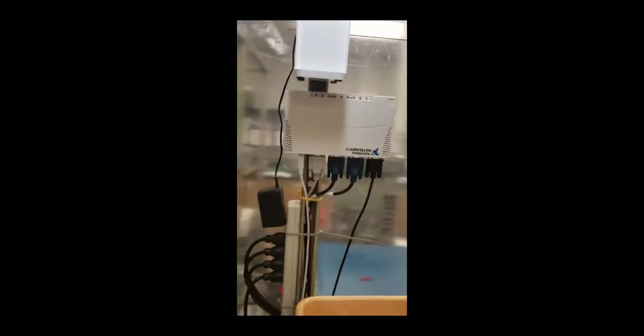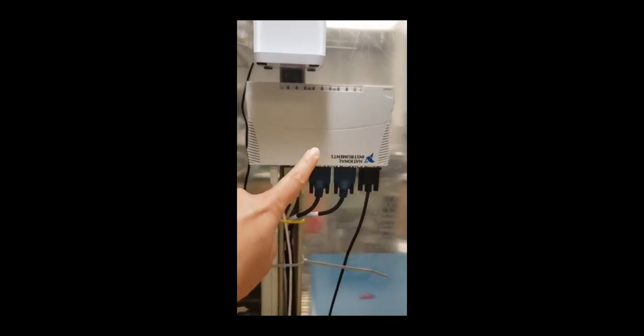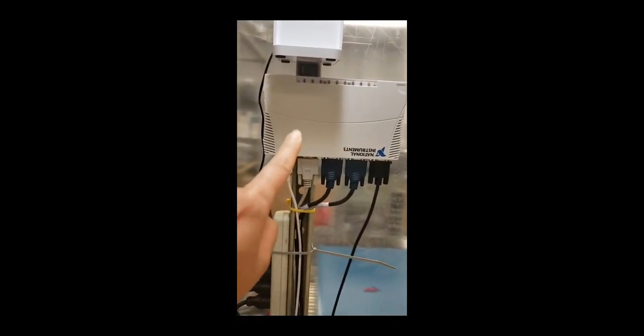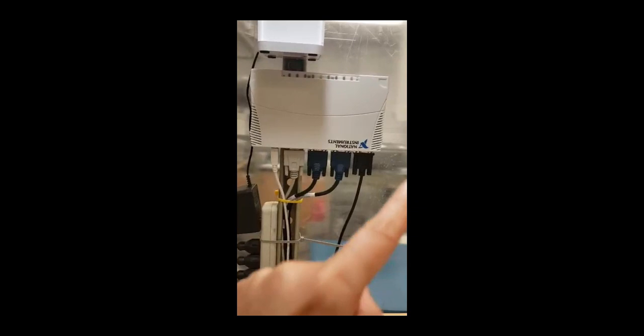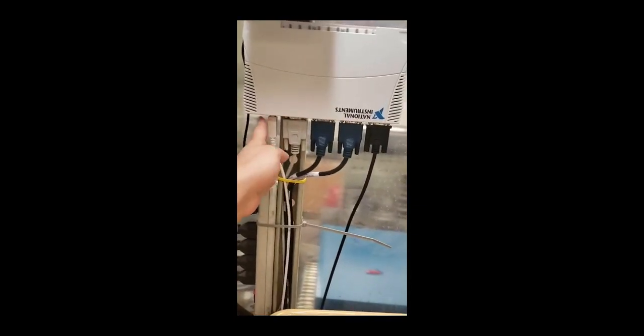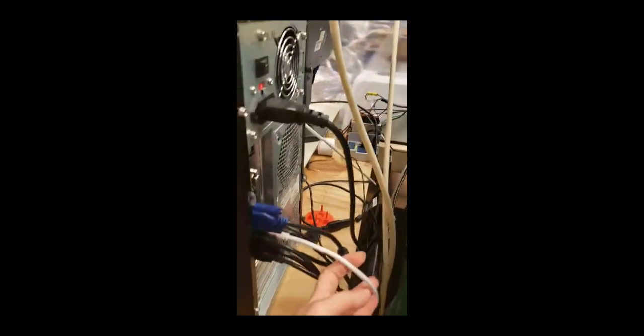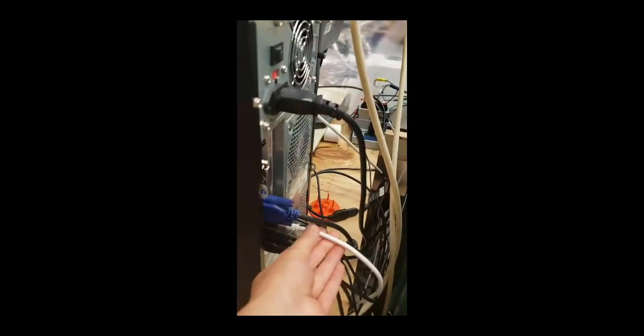Hey, so these are my instruments, and you can see that I have this USB to RS-232 converter, and this one here is connected to the back of my computer with the USB.